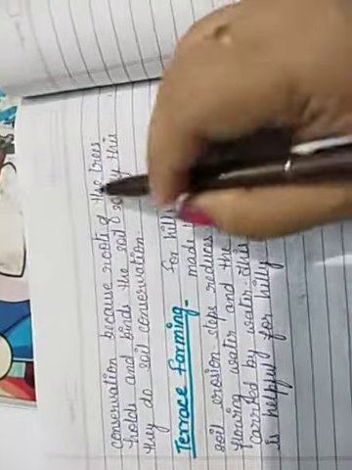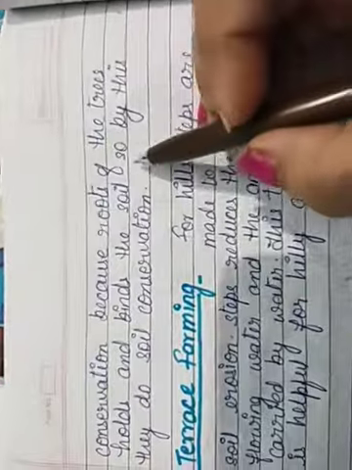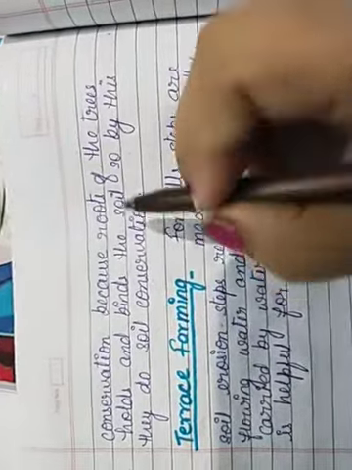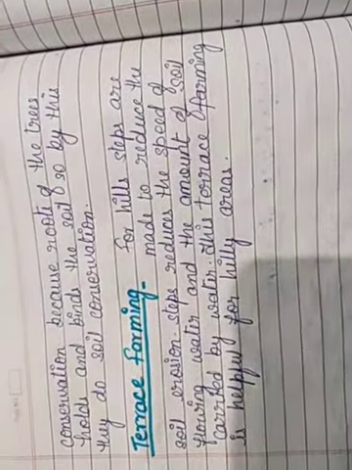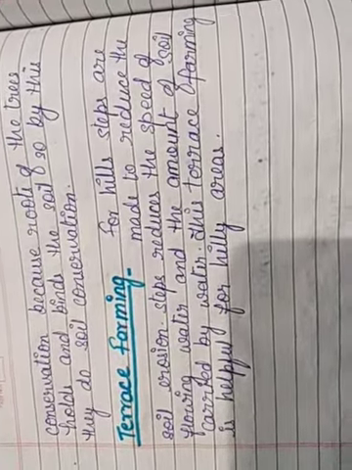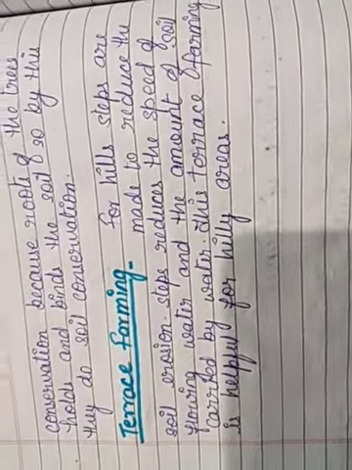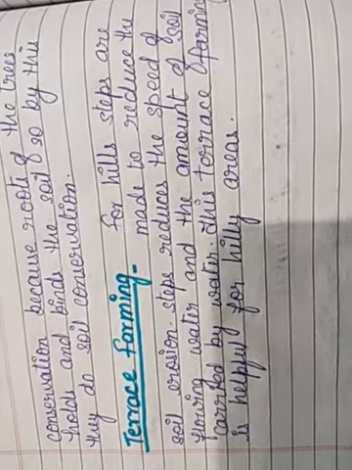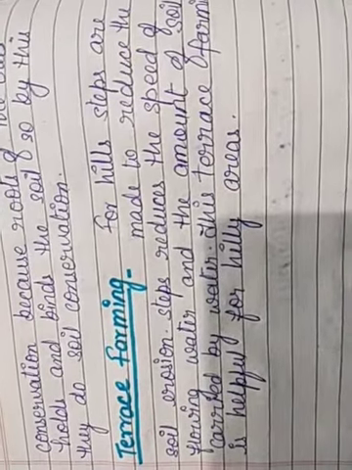because if we plant more trees, the roots of the trees hold and bind the soil. If the proper amount of trees are there, their roots will properly hold the soil, and thus the soil will not move from its original place. So by afforestation, by planting more and more trees, we can protect our soil.